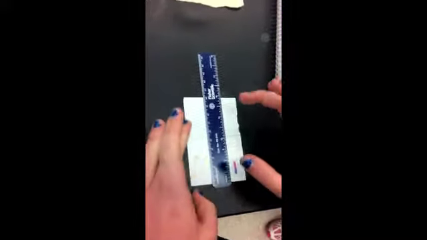Okay. After our TLC paper is dried, we are going to find the RF factor, which is the distance traveled by the component over the distance traveled by the solvent. To find the distance traveled by the solvent, you measure from the bottom of the paper to the solvent line, which is approximately 5.1. And then I'm going to put that in your notebook. And then you find the distance to the center of the darkest point of each dye.